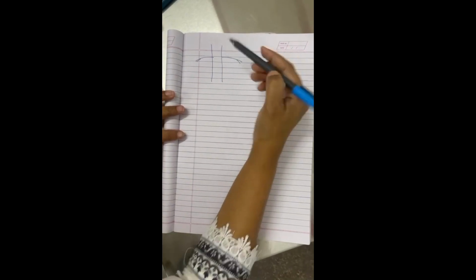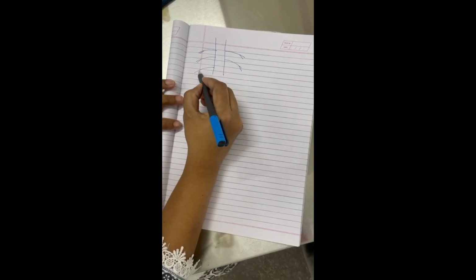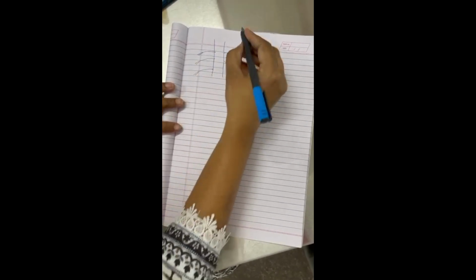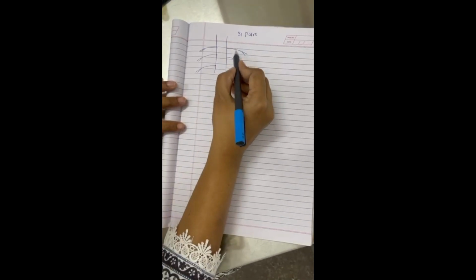This is our spinal cord. Spinal cord gives rise to spinal nerves. So we have so many spinal nerves. How many? We have 31 pairs of spinal nerves. Why pairs? Because one on each side will be there.